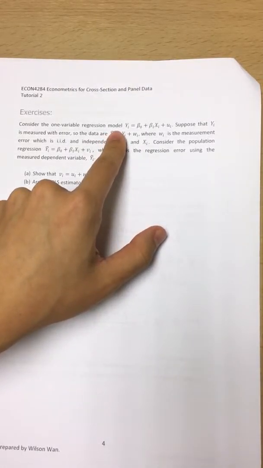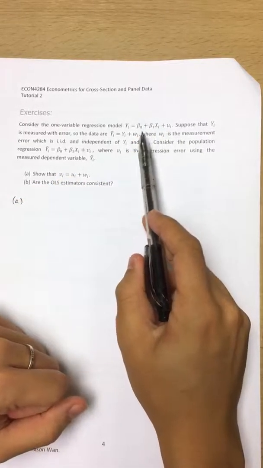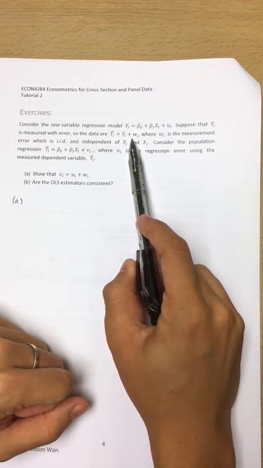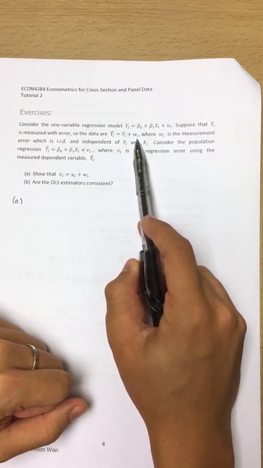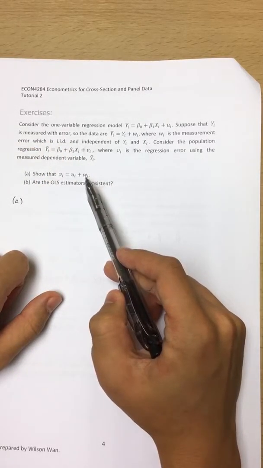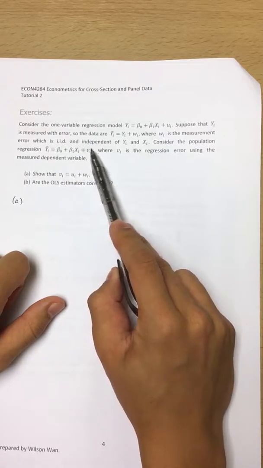This question is saying that if the regression model is like this, but you imprecisely measure yi by yi tilde, which is the true yi plus some error term wi, in which wi is iid, then the population regression equation will become like this.